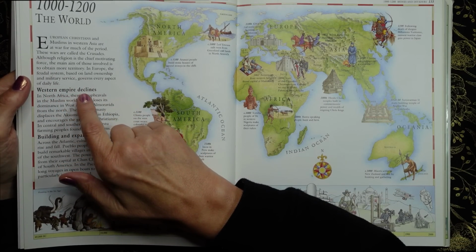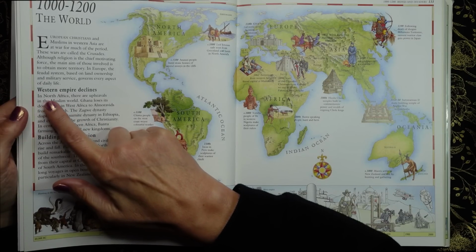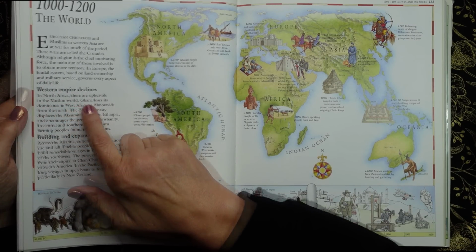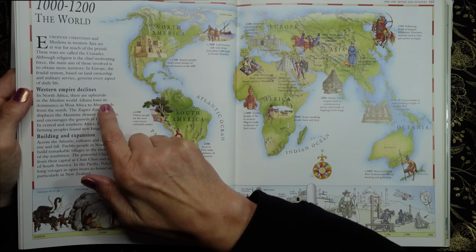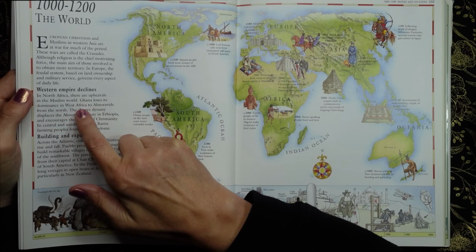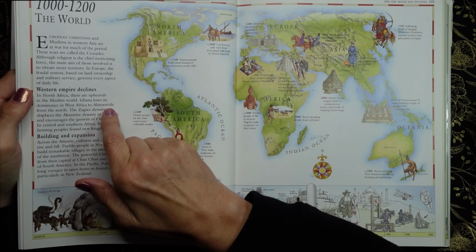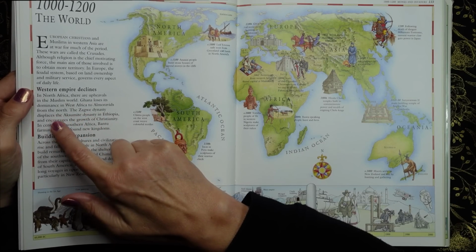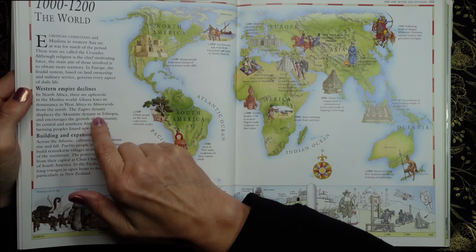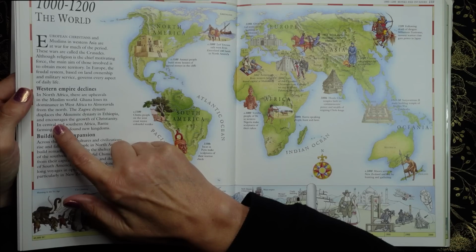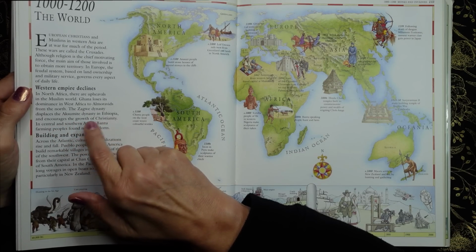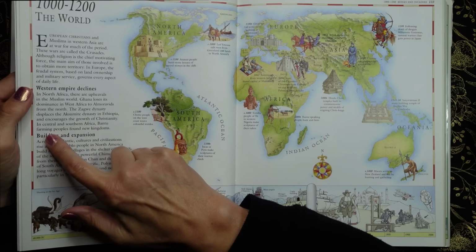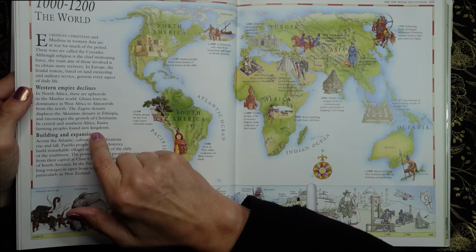The Western Empire declines. In North Africa, there are upheavals in the Muslim world. Ghana loses its dominance in West Africa to Almoravids from the north. The Zarqui dynasty displaces the Aksumite dynasty in Ethiopia and encourages the growth of Christianity. In Central and Southern Africa, Bantu farming peoples found new kingdoms.